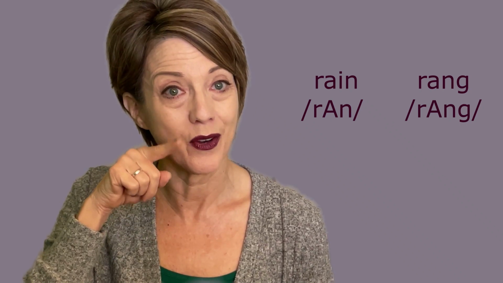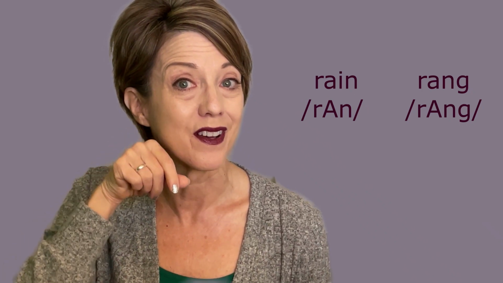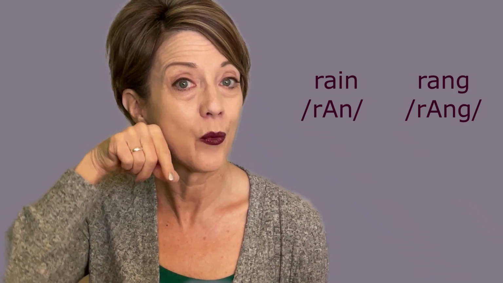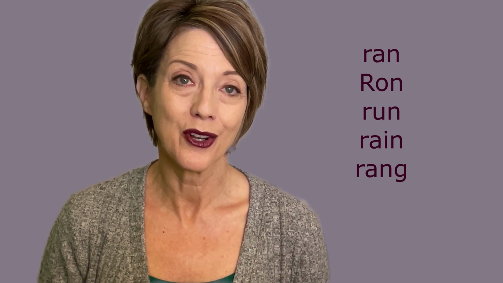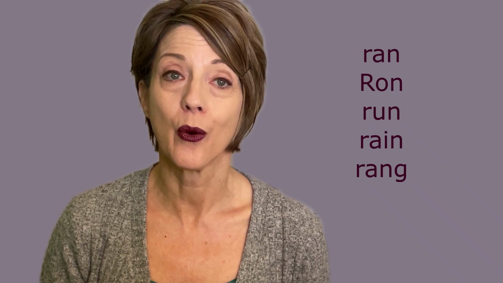Then we have rain and rang. These words both use the exact same vowel, A. The difference in these two is that ending sound. For rain, we're ending it with the tip of the tongue raising to the roof of the mouth. Rain. For rang, we're ending it with the back of the tongue raising up. Rang. Rain, rang. Okay, I'm going to say all of these words one more time. Ran, ron, run, rain, rang.